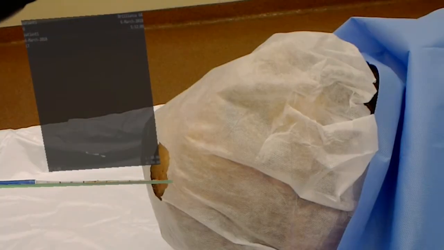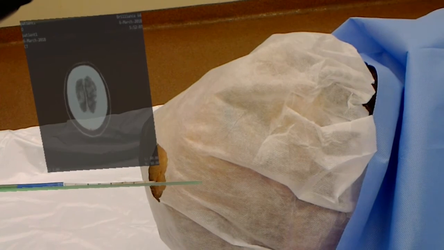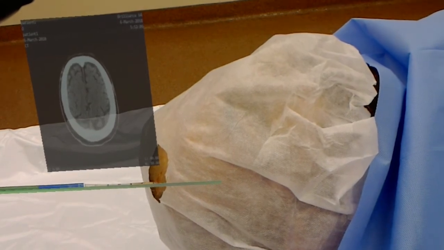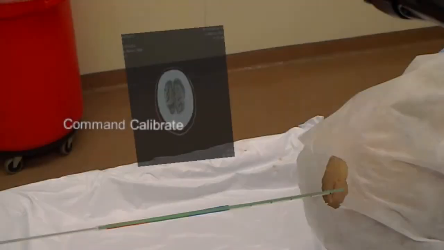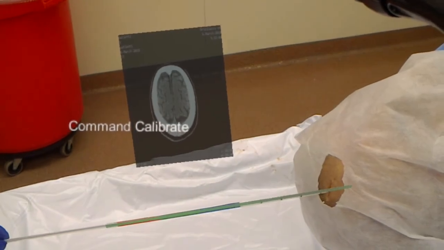We took the system to be tested by neurosurgeons in a realistic experimental environment. An external ventricular drainage procedure is performed using our system on a cadaveric head.